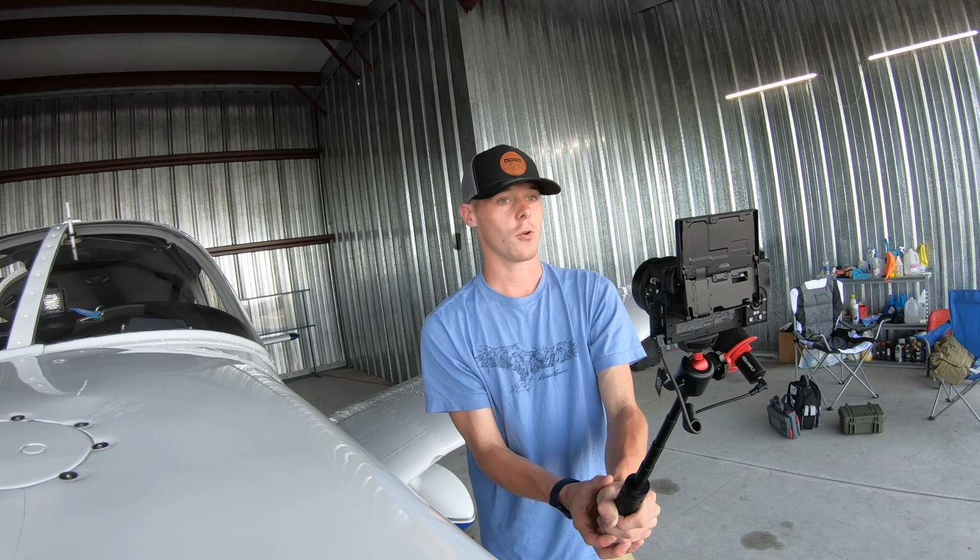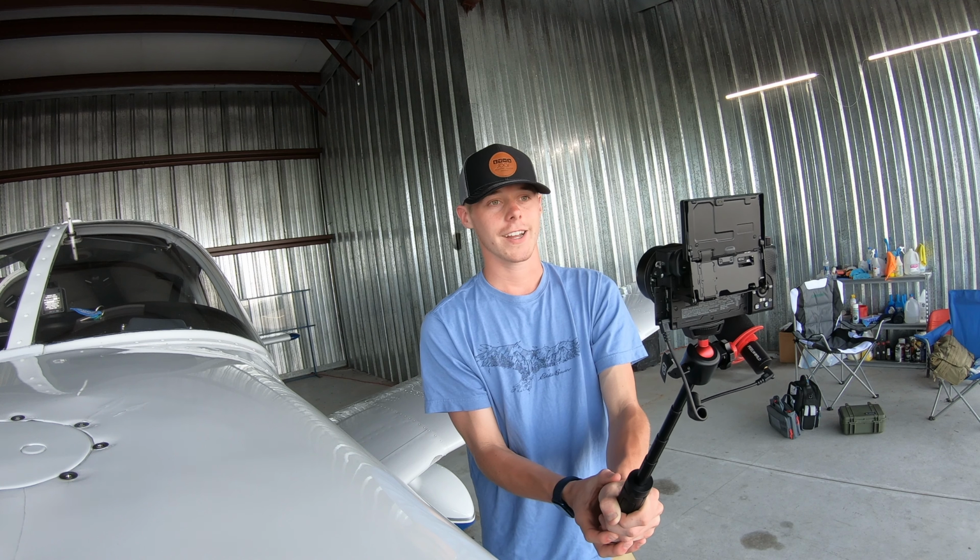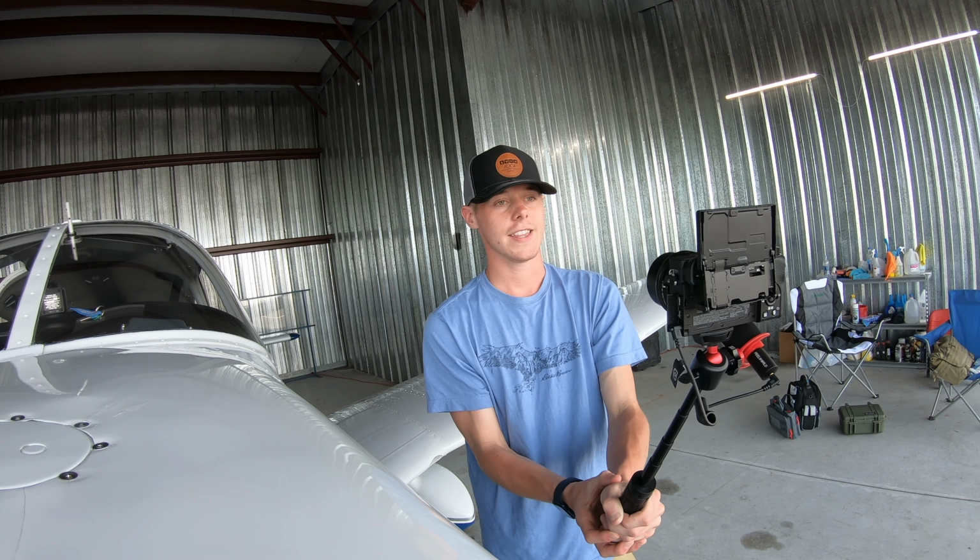But yeah, this Sony, it's got the flip-up screen on it, which is super helpful for doing shots like this, where I'm just holding the camera and can kind of make sure that I stay in the frame. It also has eye tracking autofocus, so it never loses focus on a person.